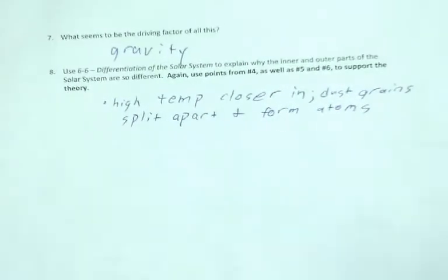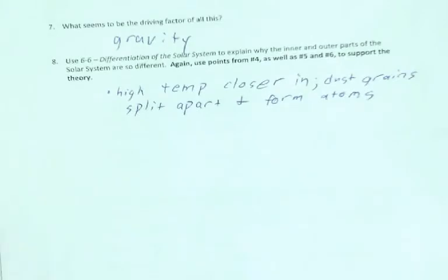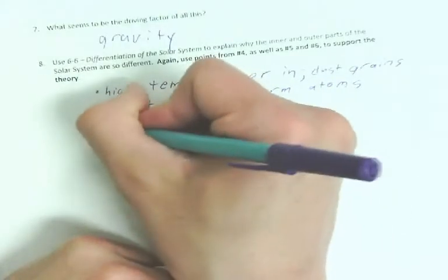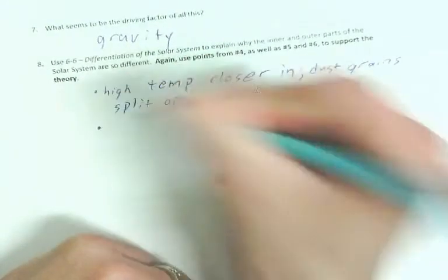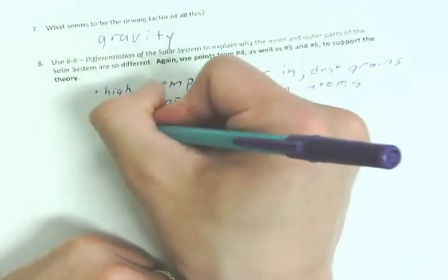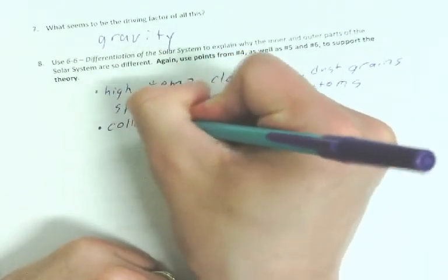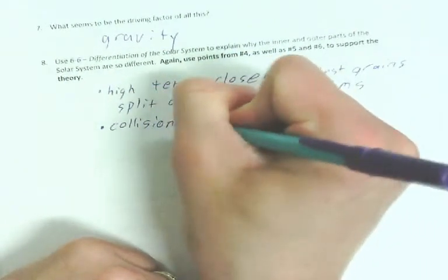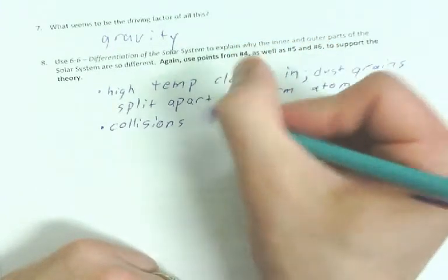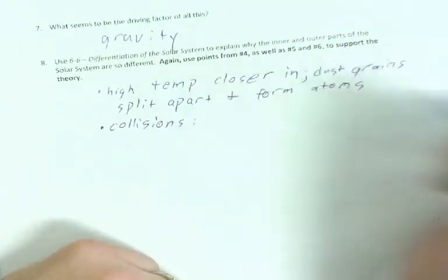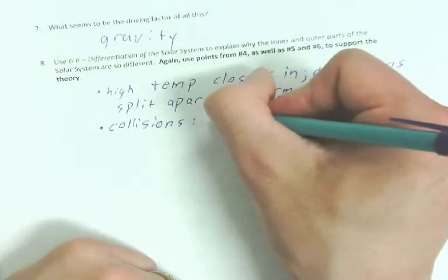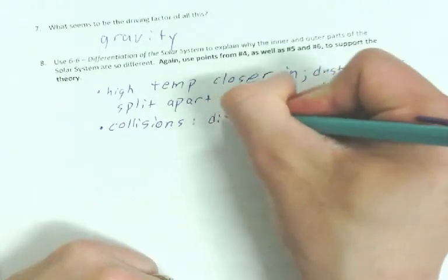Michael, give me something else you can tell me about differentiation of the solar system. What's going on there? Stuff bouncing off each other. Okay, so there's a lot of collisions. Tell me how that makes stuff happen. Stuff bouncing into each other causes different directions for different objects. Okay, good. So the collisions can change the direction of motion or orbit.